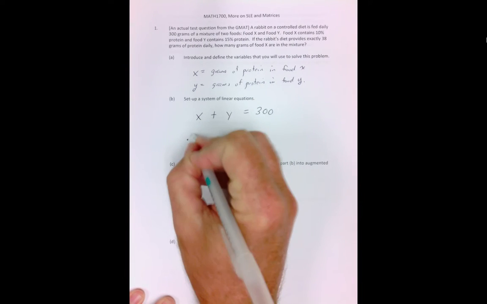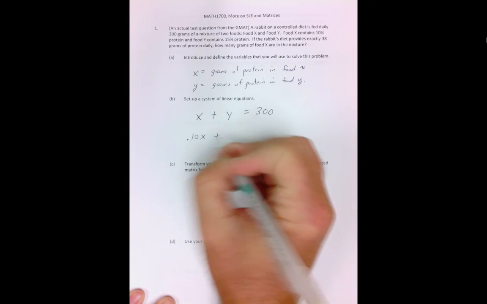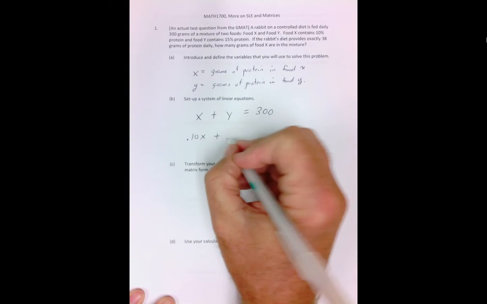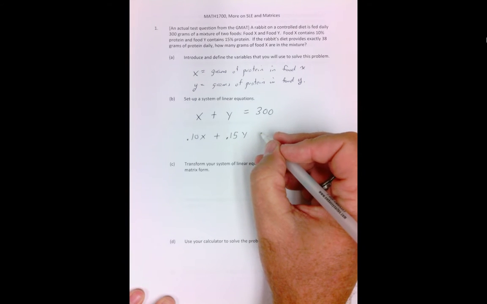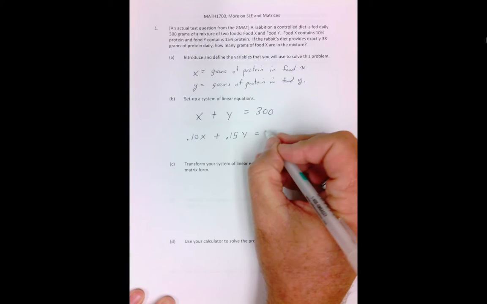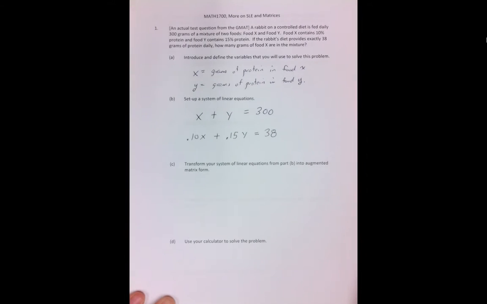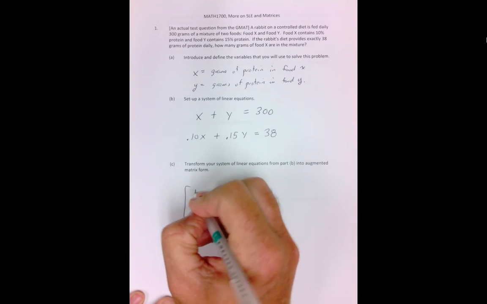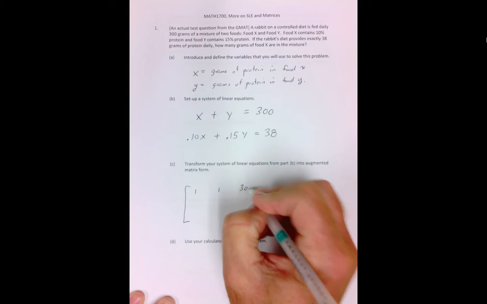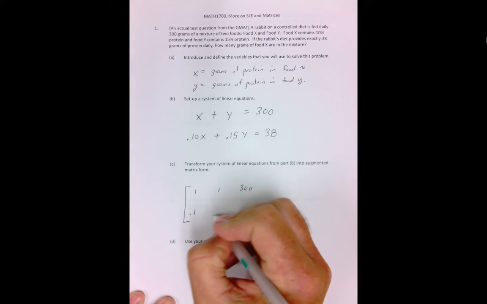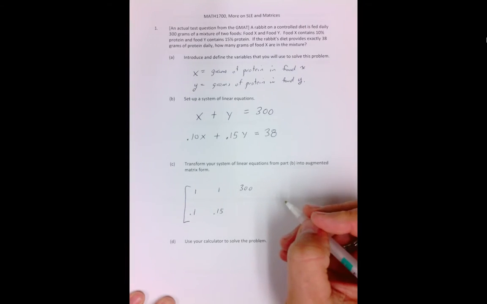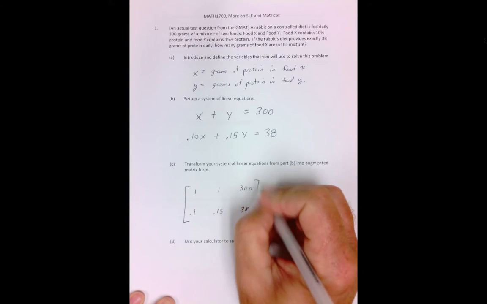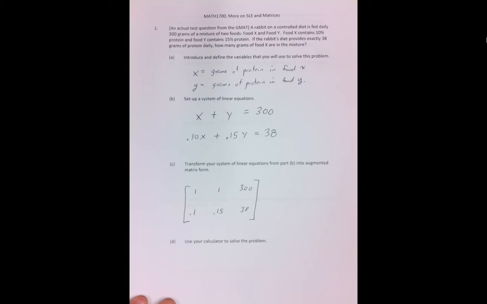So it makes sense to me that I would have 10% of the total number of grams in X plus 15% of the total grams in Y have to be the total grams of protein, which is 38. Now guys, that's the hard part. The next part's simple. We put in the coefficients of our system of linear equations, and we turn it into an augmented matrix.